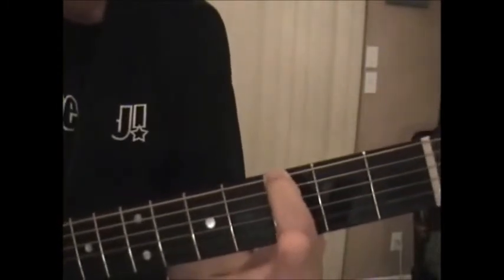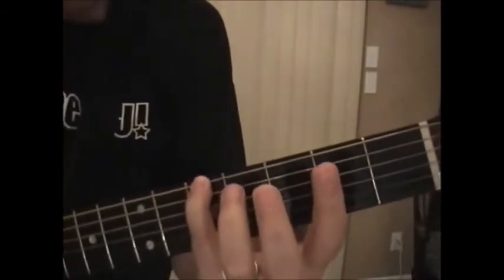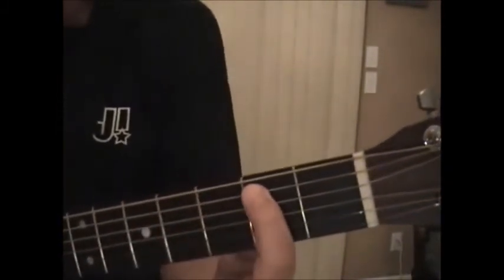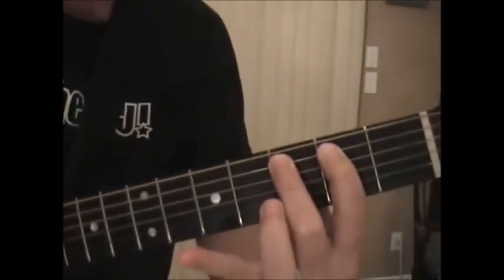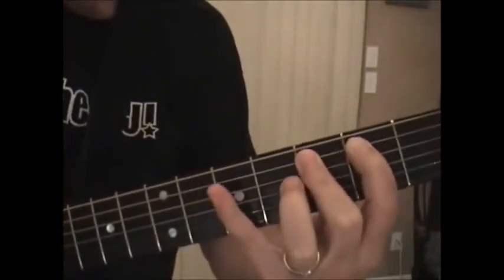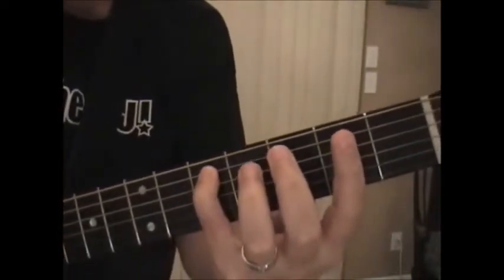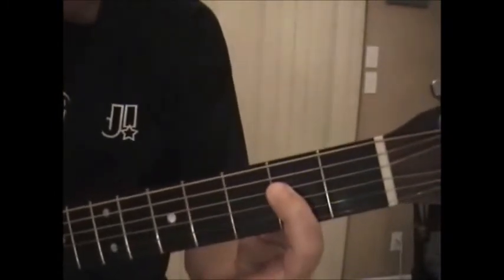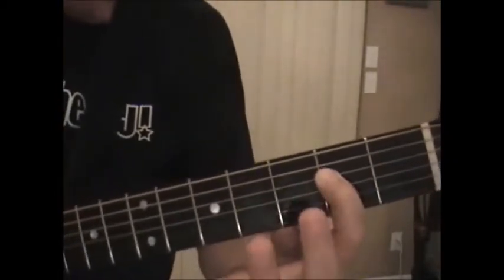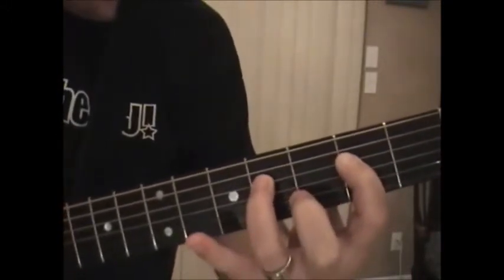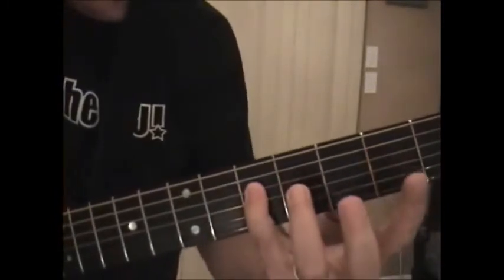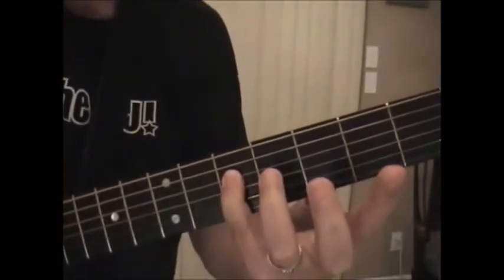Okay, so again, G is our 1. Now we're going to go to the 5th fret of that same string, the low E string, that's 2. 2nd fret of the A string for 3. 3rd fret, same string, is 4. 5th fret, same A string, 5. Now we go to your D string, 2nd fret, and your 4th fret on your D string is 7, and finally 5th fret on the D string is 8.